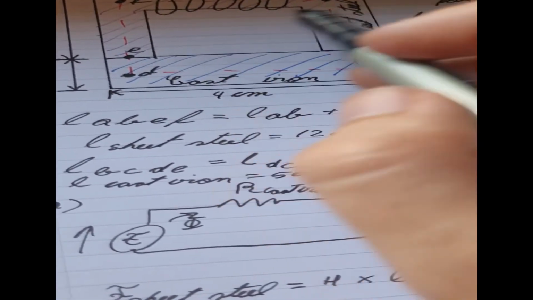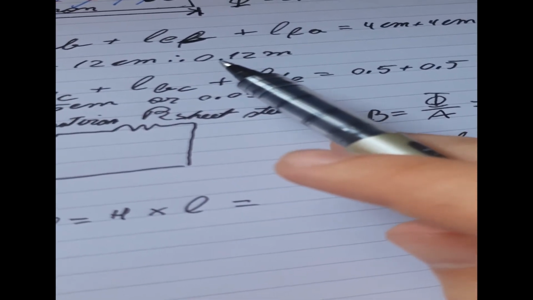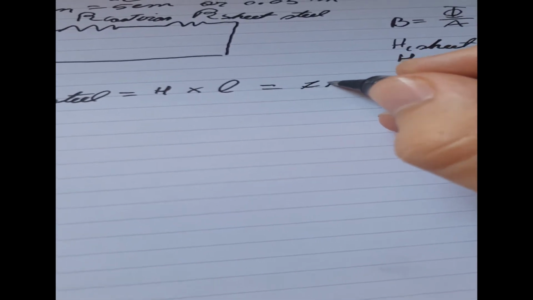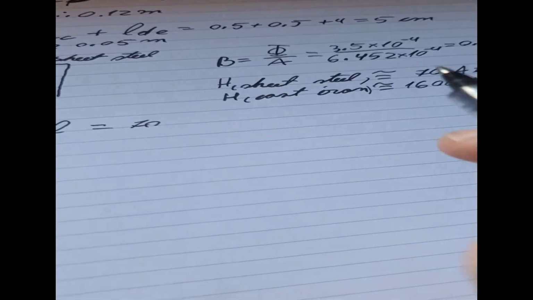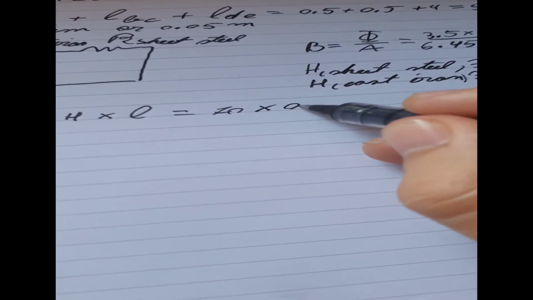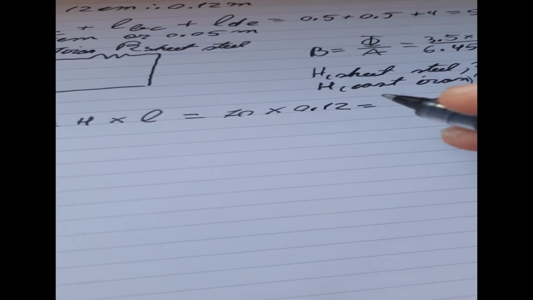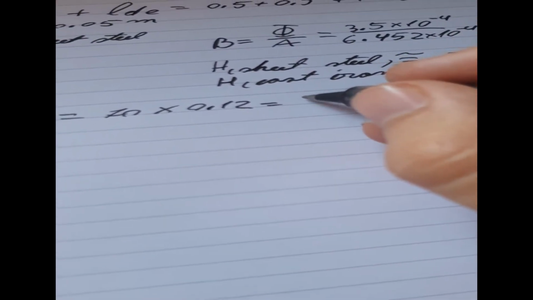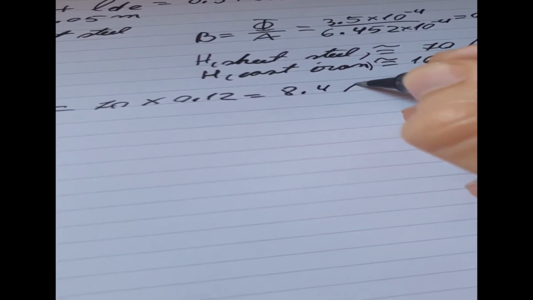And we know that the length of this steel sheet is equal to 0.12. So that would be 70, which is the magnetic force, multiplied by 0.12 in meters. It's very important to convert it from centimeters to meters, or whatever value you have. You always have to use meters when calculating. And that would be equal to 8.4 ampere-turns. And there you go, we found the first MMF.